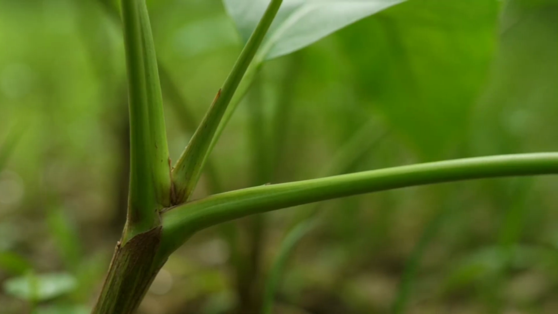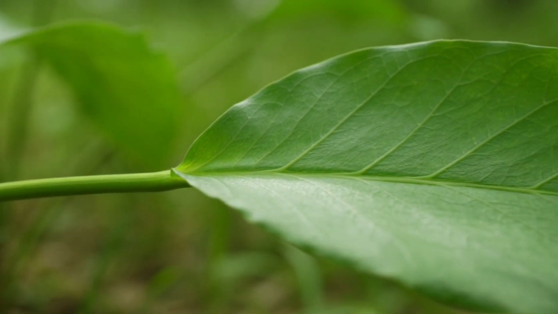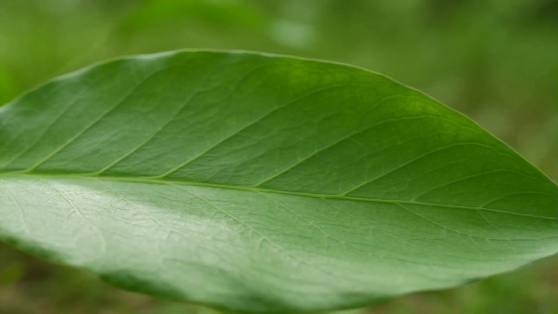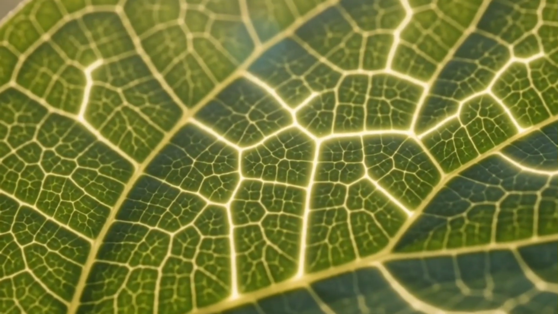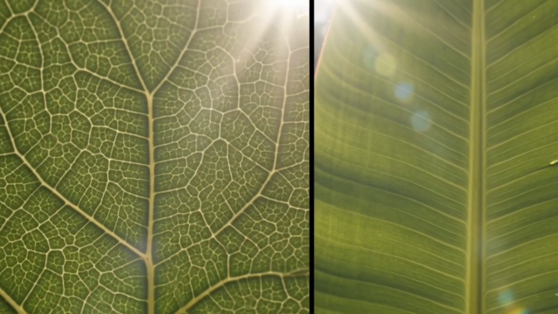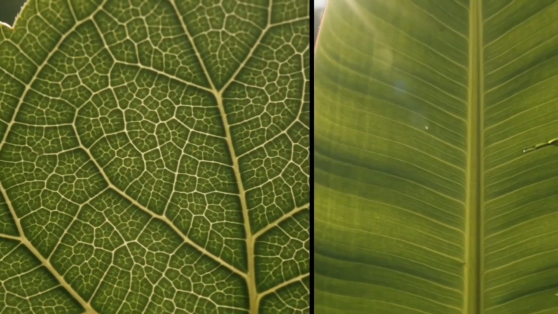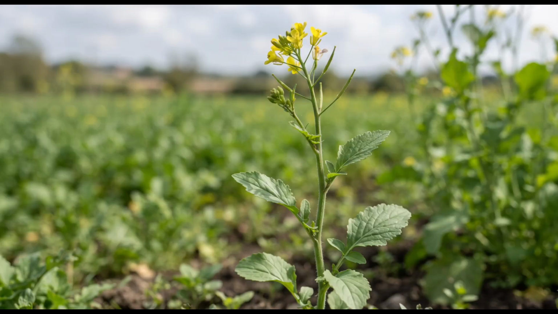Attached to the nodes are the leaves, the plant's solar panels. A typical leaf consists of a leaf base, a stalk called the petiole, and the broad green lamina. The arrangement of veins within the lamina is called venation. Dicots generally feature a web-like reticulate venation, while monocots show parallel venation.